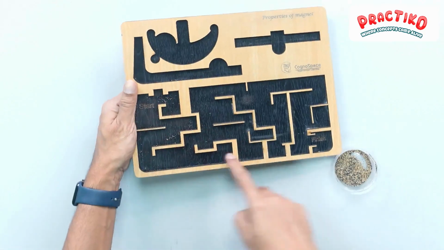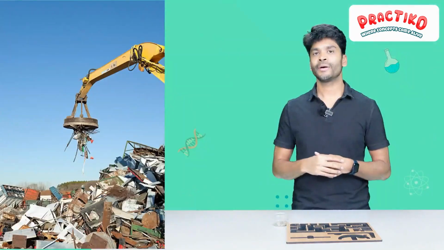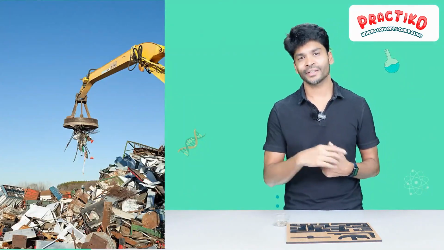You see a maze over here, right? There is a beautiful maze over here, correct? Now, one application of magnets is that they can be used in scrap yards. In scrap yards, there could be iron, and this iron is mixed with a lot of other garbage. But if you can separate out iron, it can be repurposed and reused once again, right? So, in scrap yards, powerful magnets are used to separate out iron.